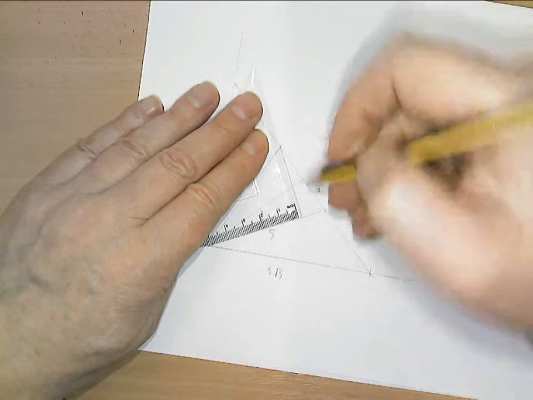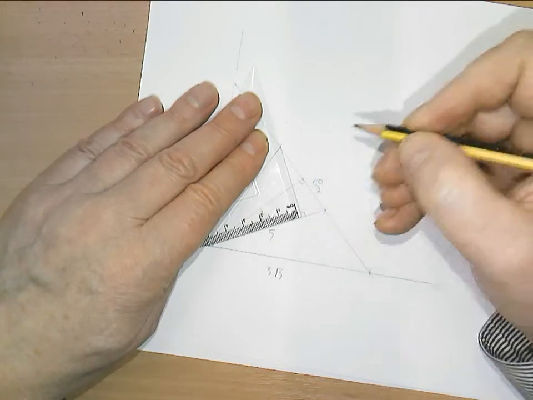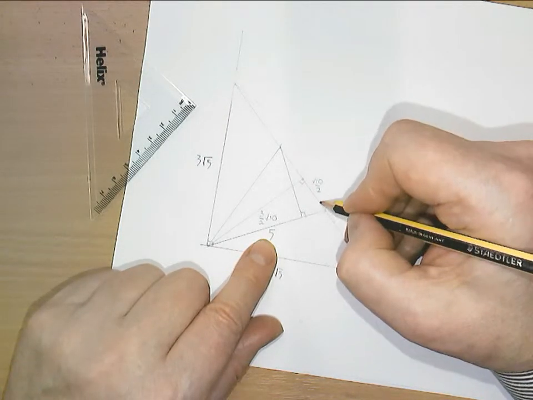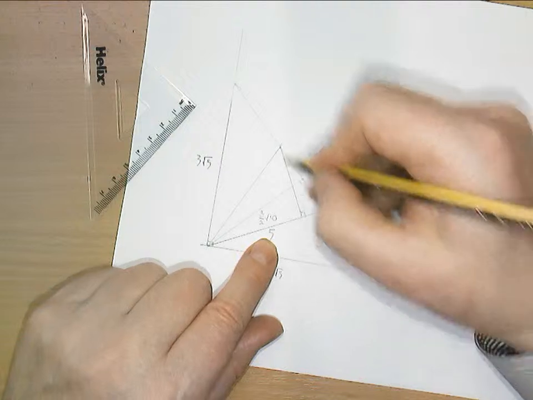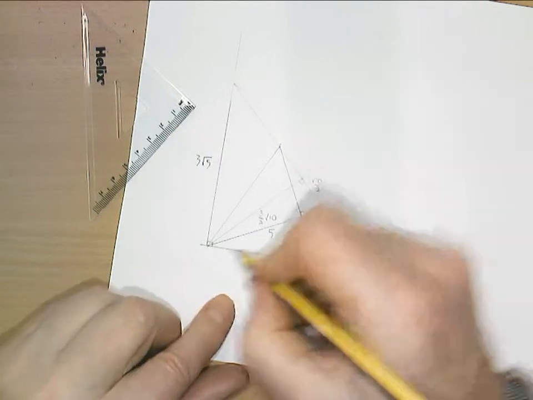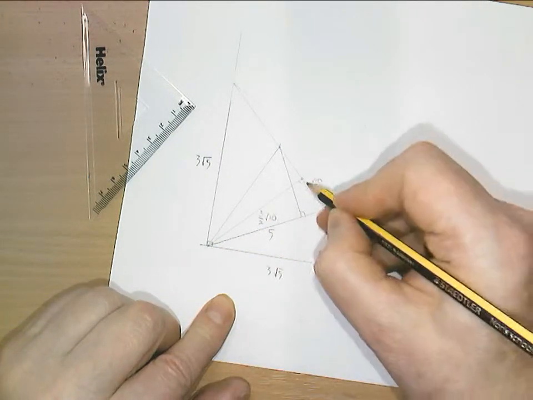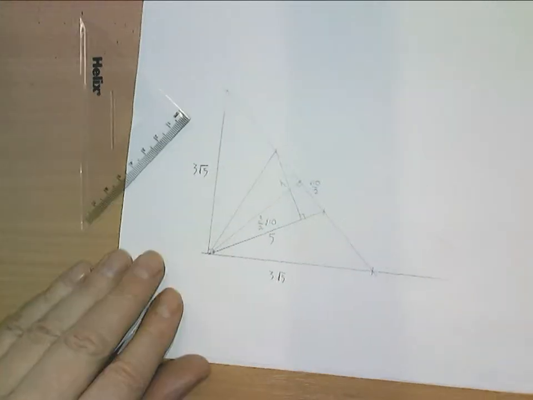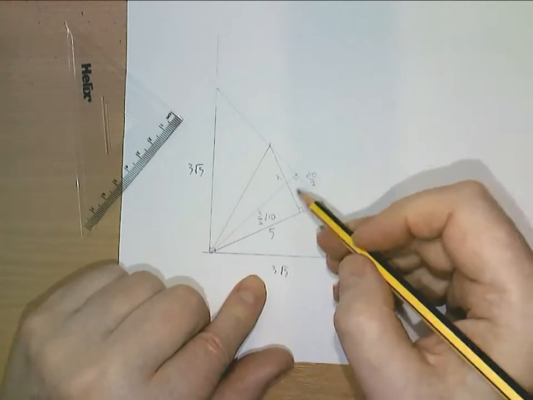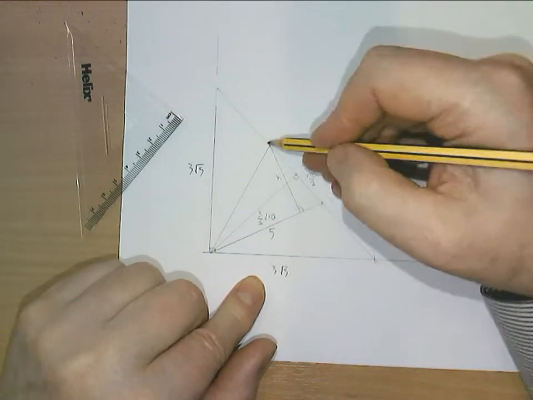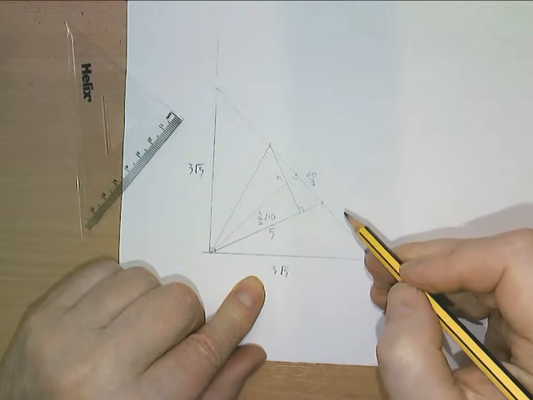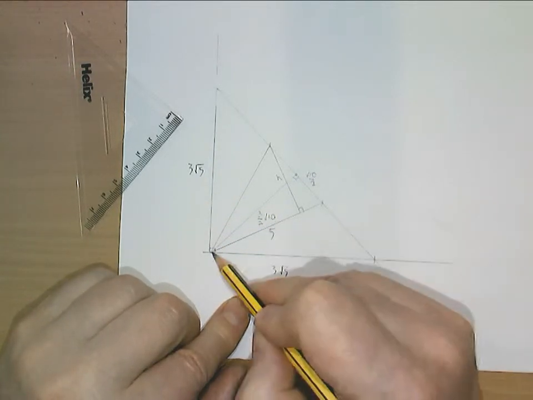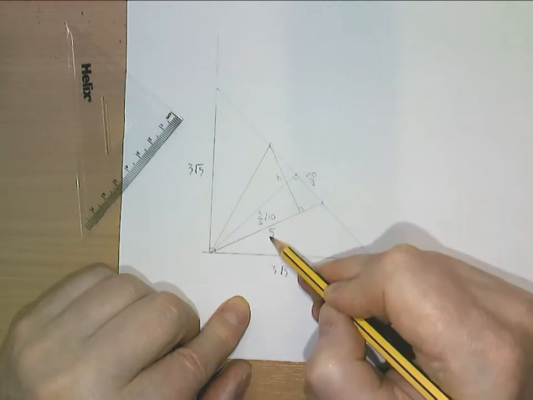Now we ought to notice that this is a right-angled triangle, and that as this angle is common both to that triangle and this triangle, those two triangles are similar. And if I call that length h, I can say that that length h over the corresponding hypotenuse is the same as that length 3 over 2 root 10 over the hypotenuse which corresponds, namely 5.